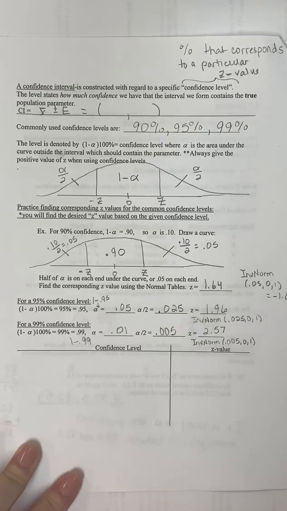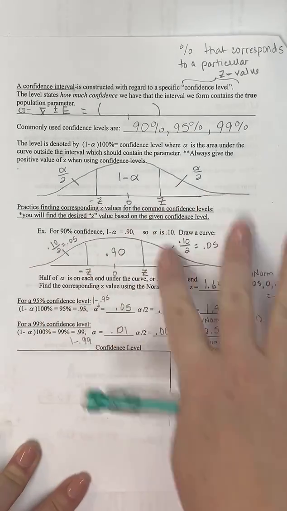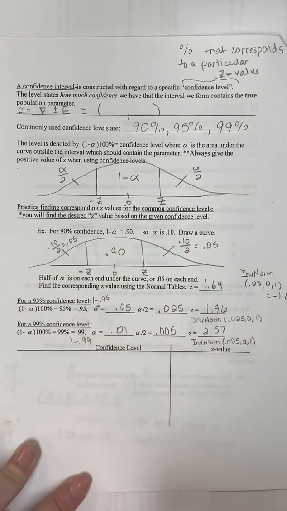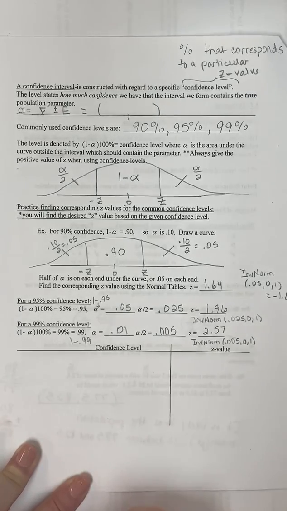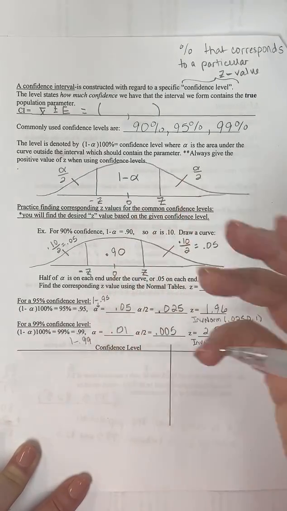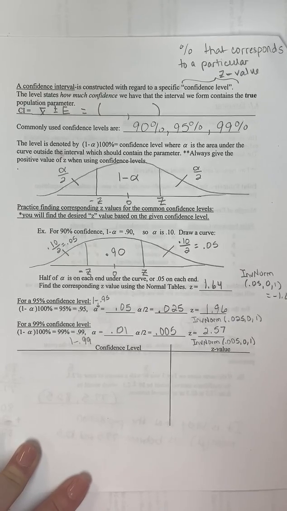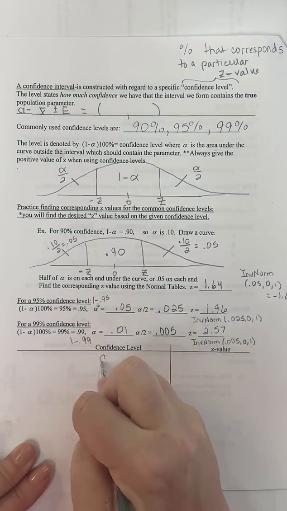Okay. All right, now you don't have to go through this process every time they give you a confidence level. We're going to just give you the corresponding z-scores. But they think it's important to explain where these come from, that your z values and that idea of the standard normal never quite goes away. So we wanted to just talk about that a little.